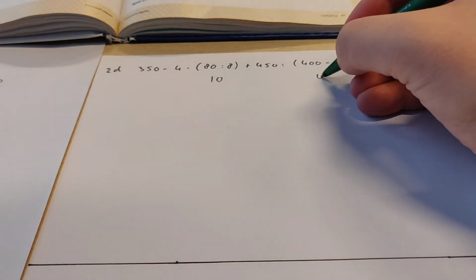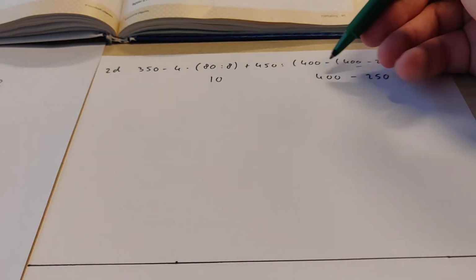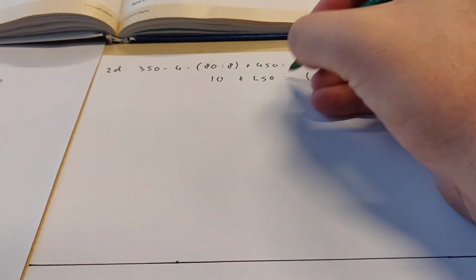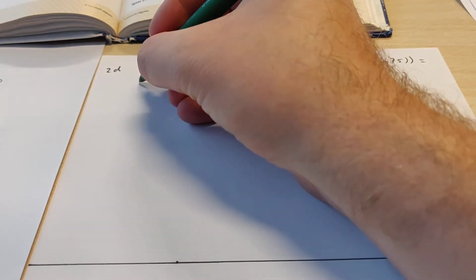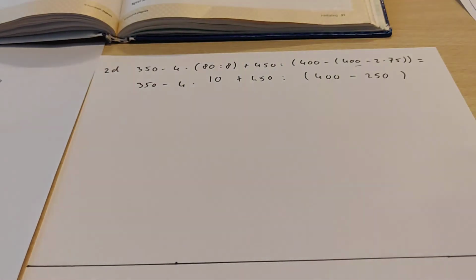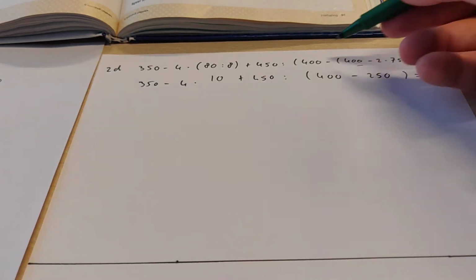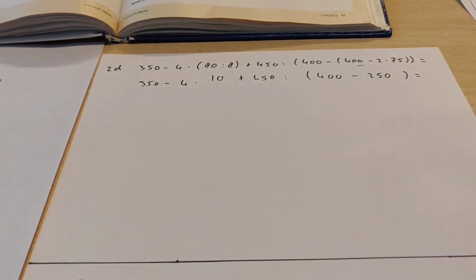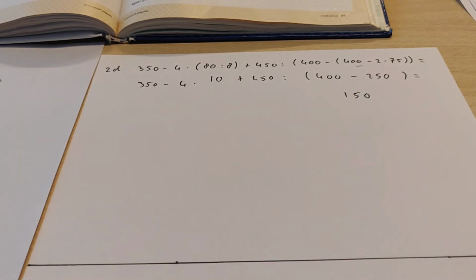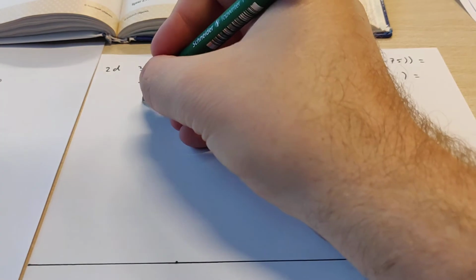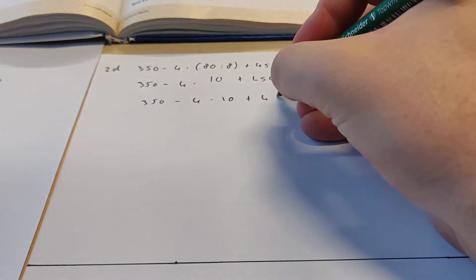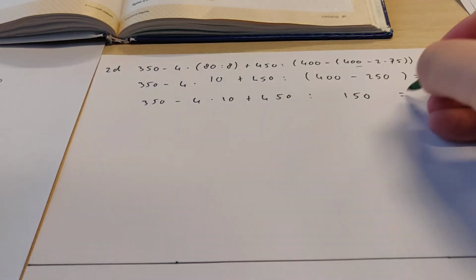And then we just copy the rest. So I write down 400 minus that. Here I write down plus 450 divided by, and then here I write down 350 minus 4 times 10. Alright. Then we'll do the next thing. We need to do the brackets now. So 400 minus 250 is 150. So I'll just write that down, and then we copy the rest. So 350 minus 4 times 10 plus all of this.